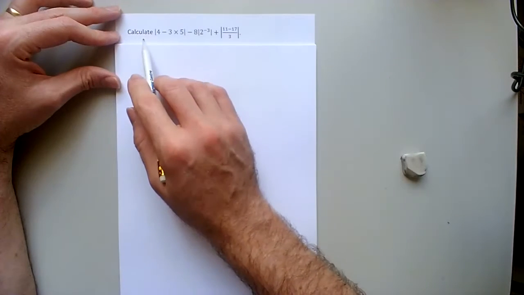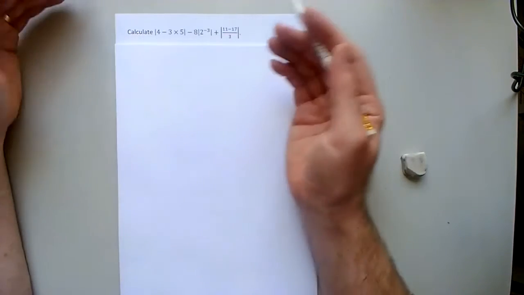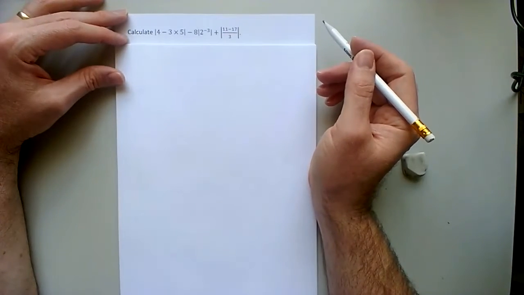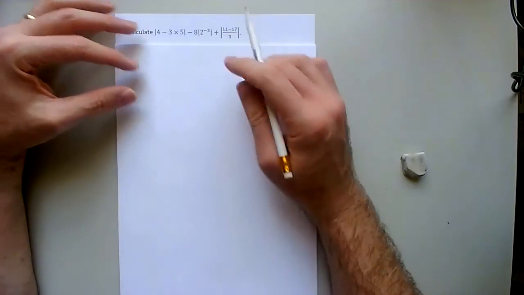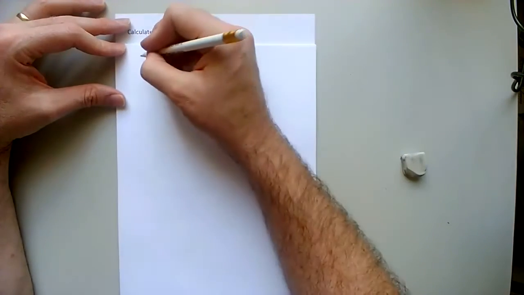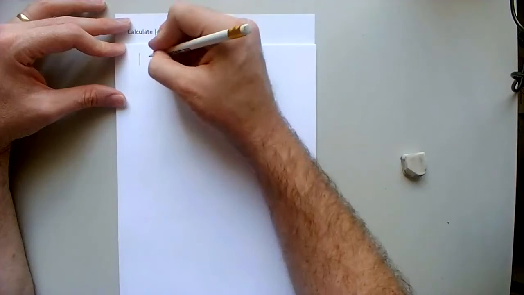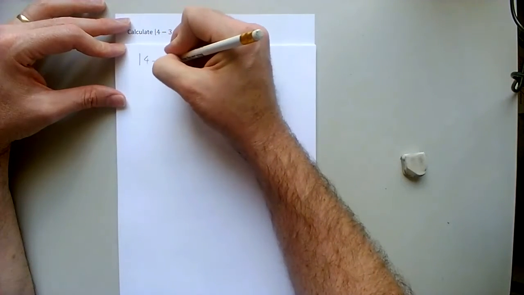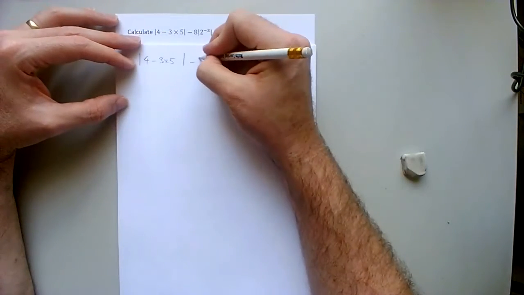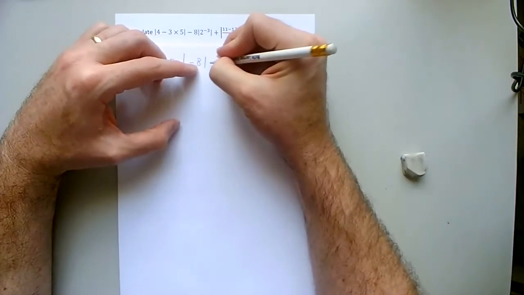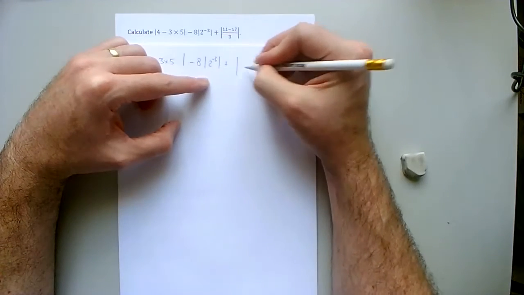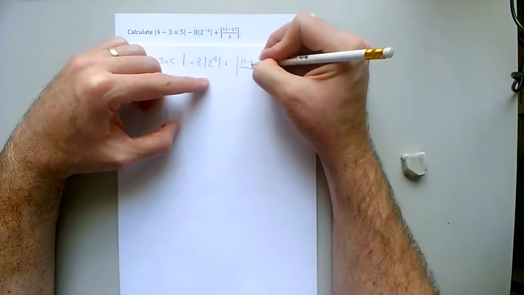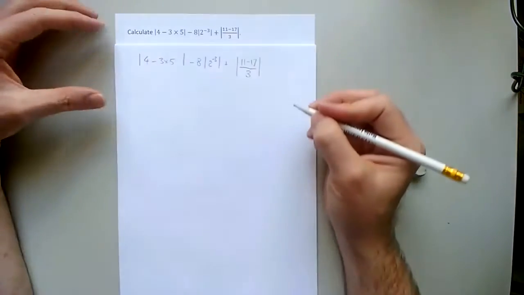Got this problem here that says I'm supposed to calculate something that involves all these absolute values. I'm just going to copy it out again so that I can fiddle with it. So let's see, the absolute value of 4 minus 3 times 5 minus 8 times the absolute value of 2 to the power of negative 3 plus the absolute value of a fraction, which is 11 minus 7 over 3. Okay.